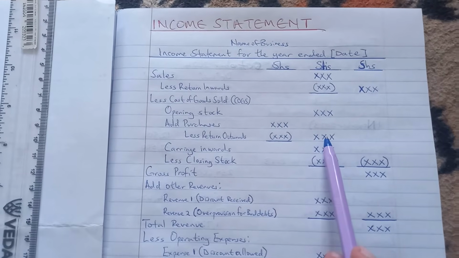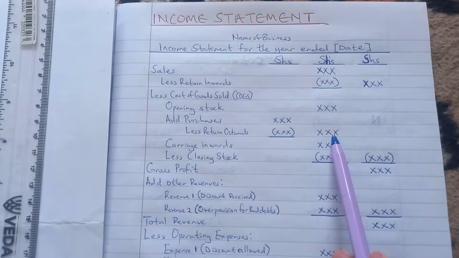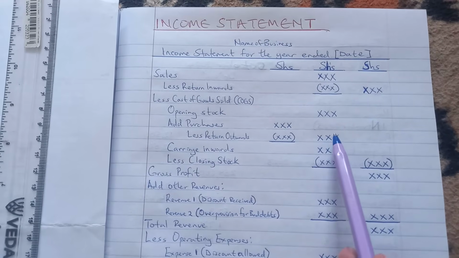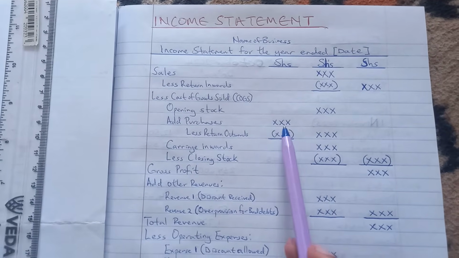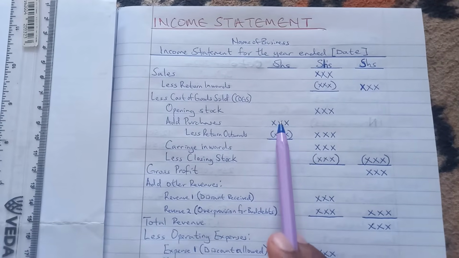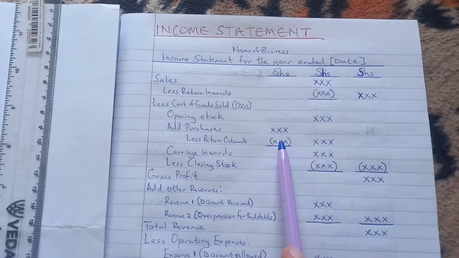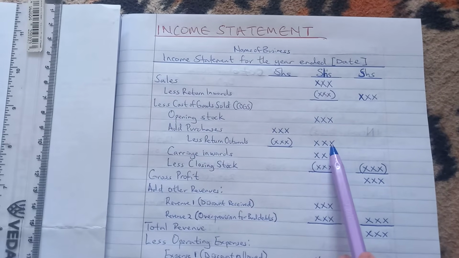But if you are not given the net purchases straight from the question and you need to calculate, then this is where this column comes into use. Because you will need to calculate the net purchases and then you place it there.